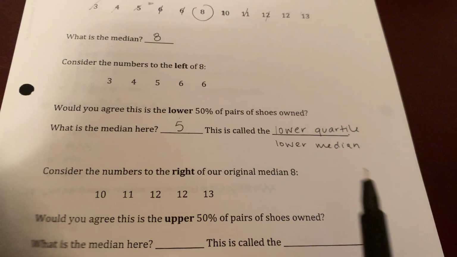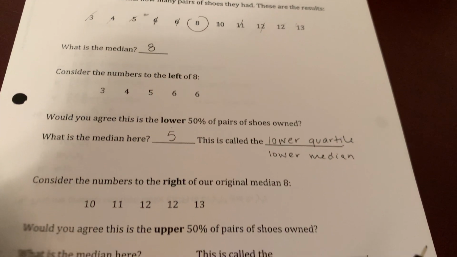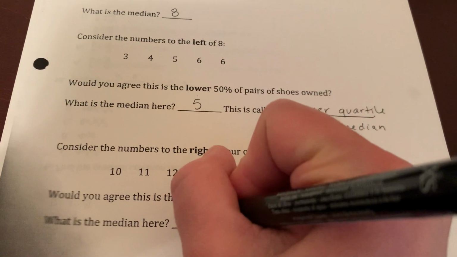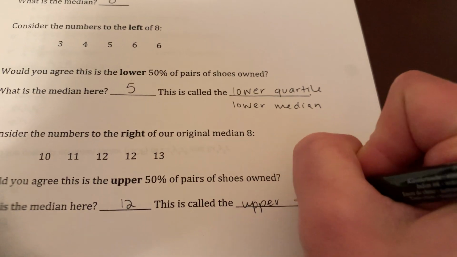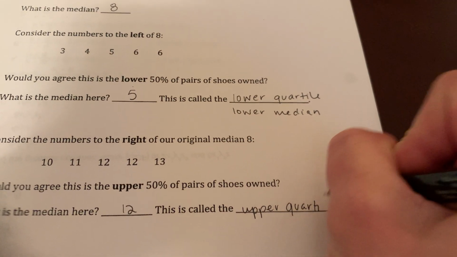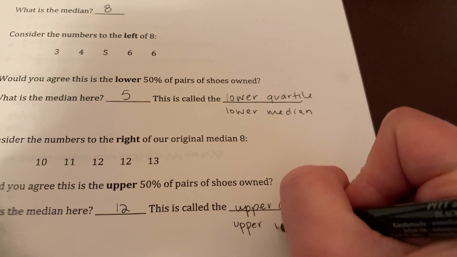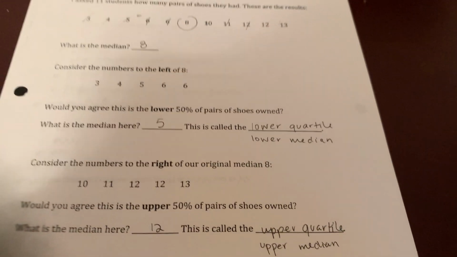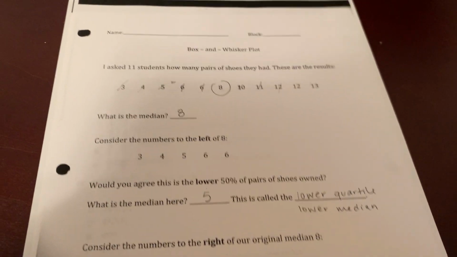Okay, if you look to the right, that's our upper 50%, and the median there is 12. This is called our upper quartile. So upper median. Okay. Now flip to the next page.